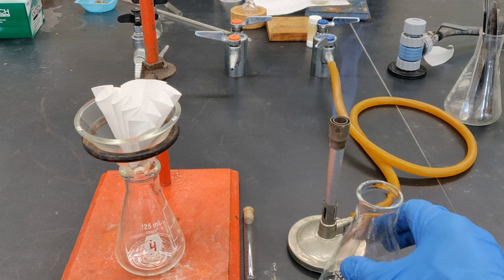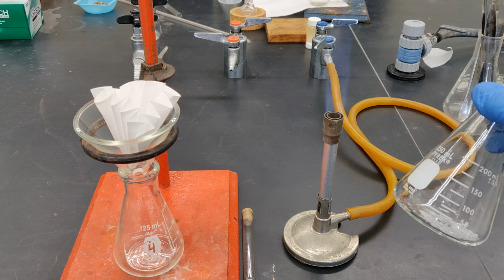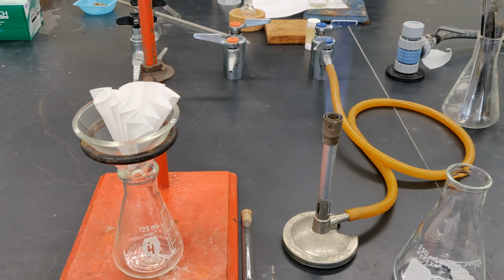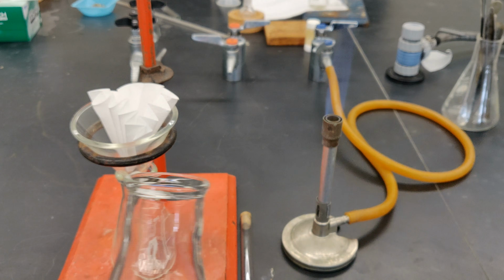At this point, add 90 milliliters of tap water to the 250 ml Erlenmeyer flask that contains the impure sample.